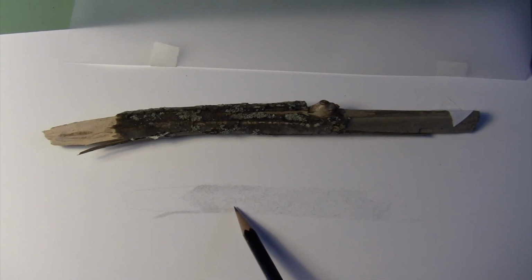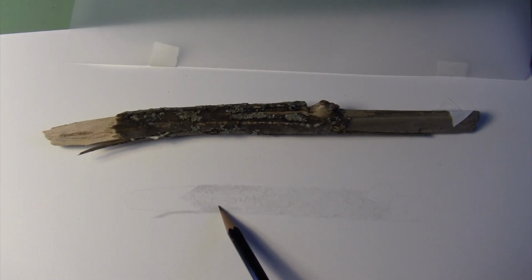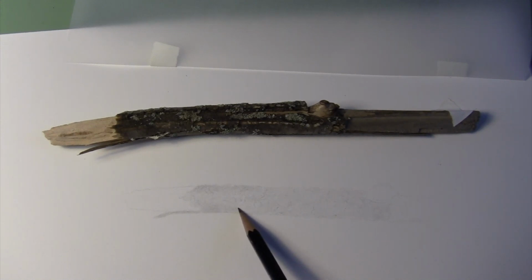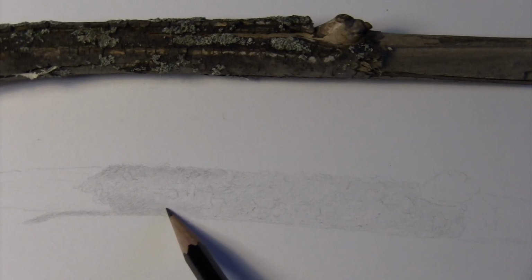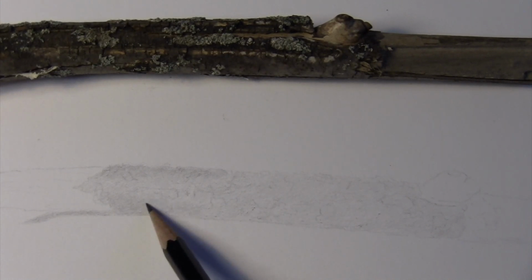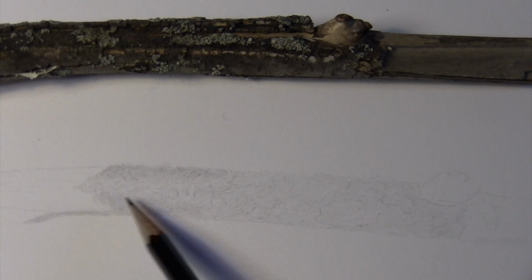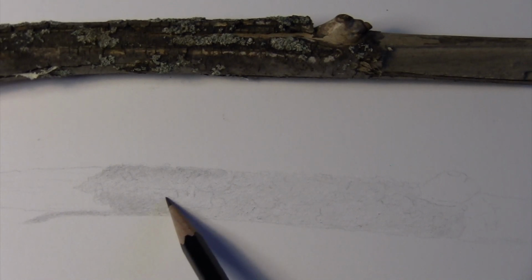And you can see, we can still see through the shading that I'm putting in right now. We can still see through to the textured aspects of this branch. I'm totally ignoring all of the detail on the bark at this point and just rendering for the form of the object before I do anything else.